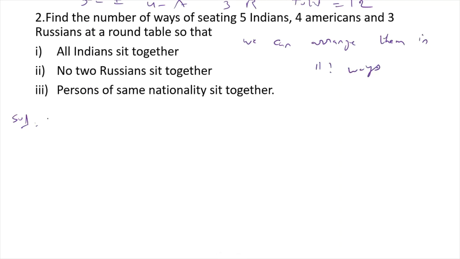Now let us come to the first restriction. What is the first restriction? All Indians come together. So whenever you see coming together, we can tie up all Indians. If you tie up all Indians, then we can treat all Indians as one unit, plus 4 Americans as 4 different units and 3 Russians as 3 different units. So 4 plus 3 is 7, 7 plus 1 is 8. So we have 8 units.